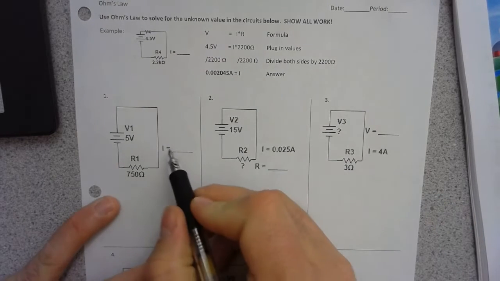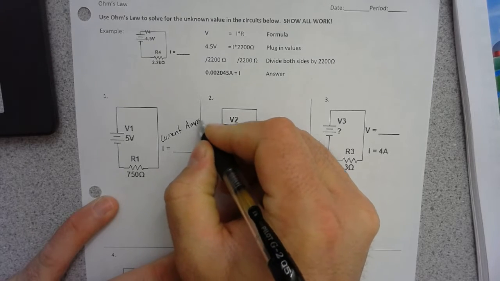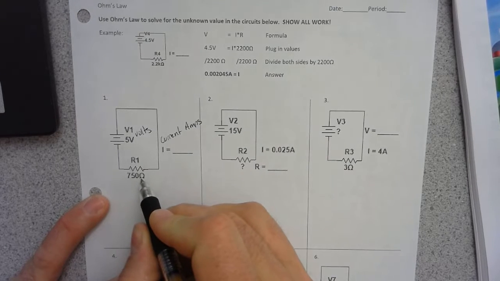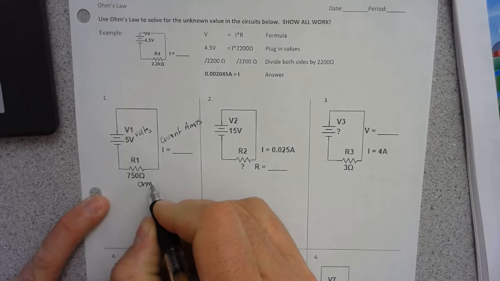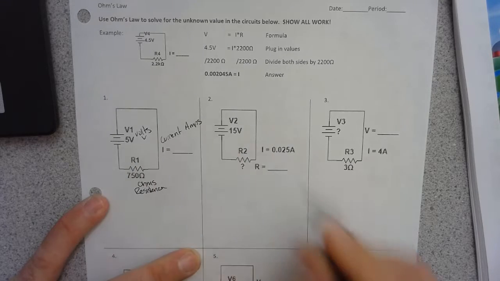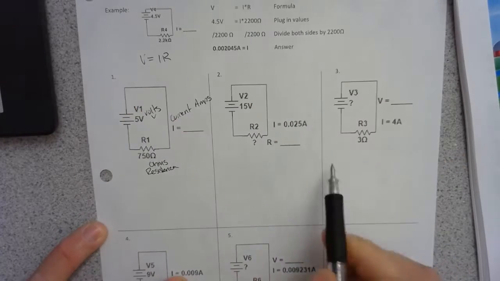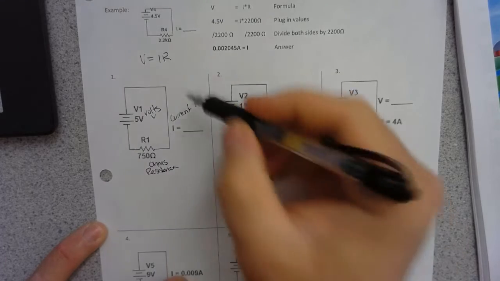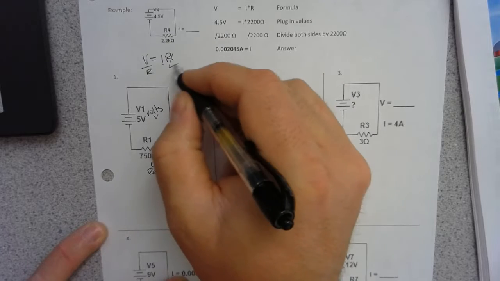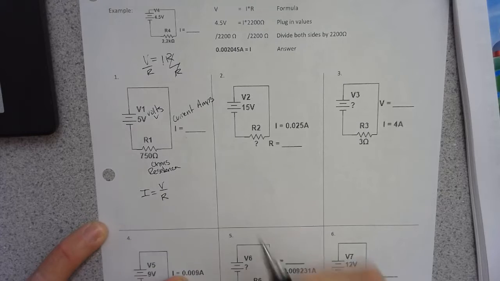So the first one is asking me to solve for I, which I know is current, and that's in amps. V stands for volts, and the R one, the one with the omega, I know is ohms, and that's resistance, right? So my formula is V equals IR. In this case, I want to solve for I. So I'm going to divide both sides by R. That gets me I all by itself. So I is equal to the voltage divided by the resistance.